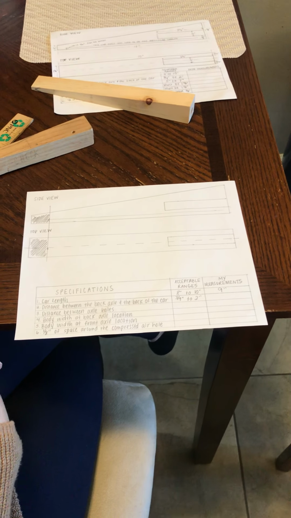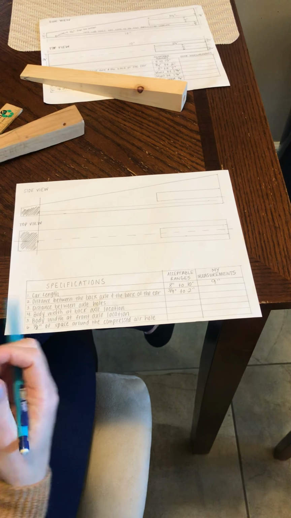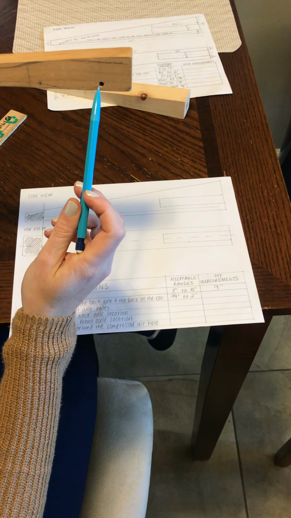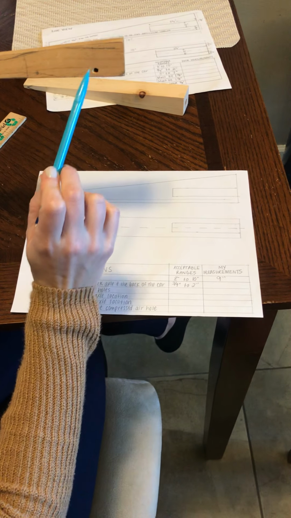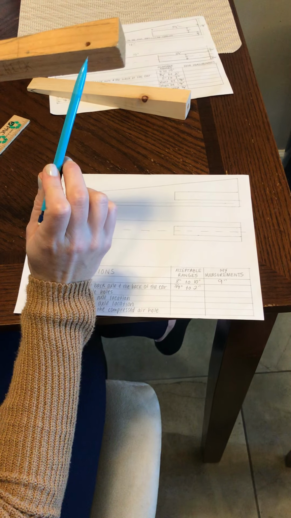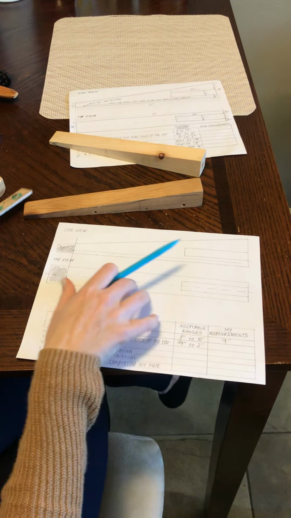That line has been pre-measured. It is 3/16 of an inch from the bottom of your car. That is the perfect height to drill your axle hole at. If you drill it up any higher, you would end up drilling through the compressed air hole. If you drill it down any lower, you're going to end up drilling through the bottom of your car. So you want to make sure it's right at 3/16.